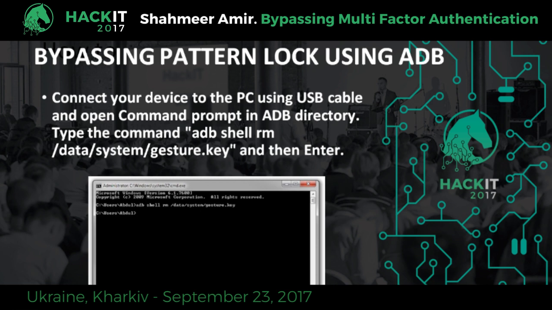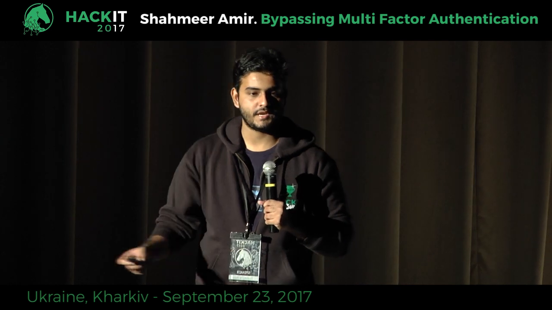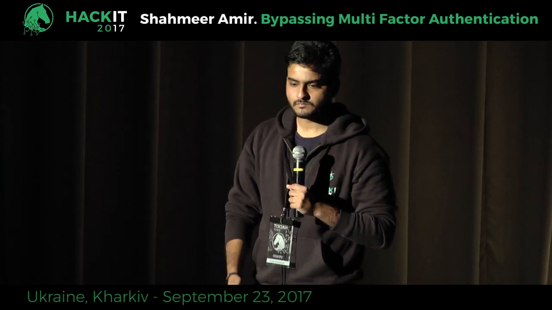You connect your cell phone to a laptop or a device, and moving forward, you simply write this command. It will remove the gesture key function from your phone, so when you restart it, you have to set a new PIN. And if you set your desired PIN, then you can bypass the pattern lock very easily. So using this particular technique, ADB shell rm, you're removing the entire gesture key function from the phone, which you can later gain access to.